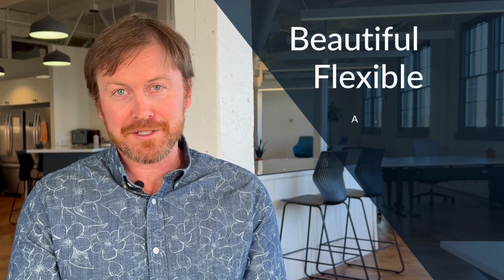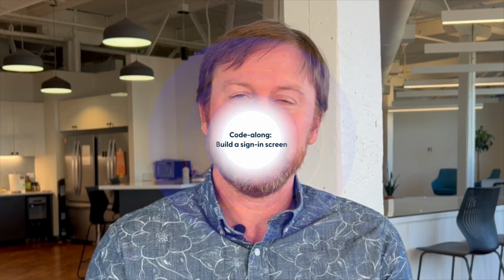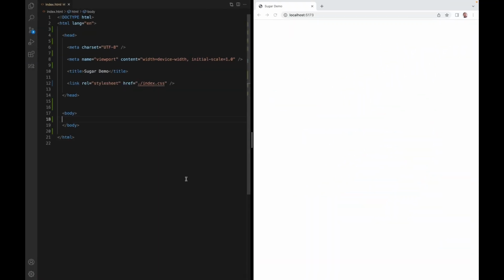And that's why we created Sugar. It helps you quickly build experiences that are three things: beautiful, flexible, and accessible. So let me show you how easy and powerful Sugar is to use. All right, so let's get into it.